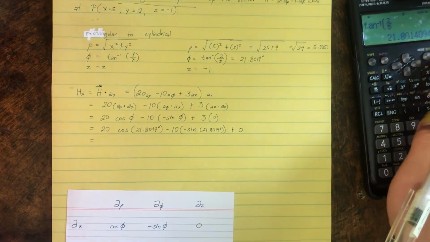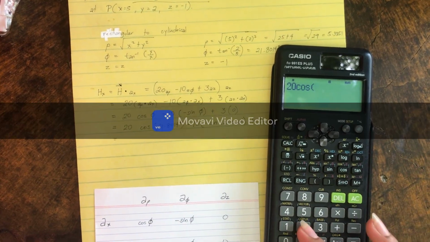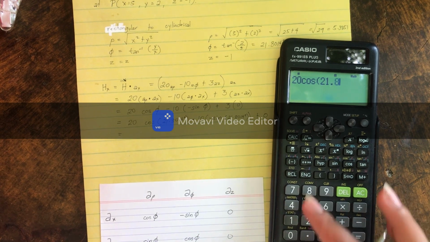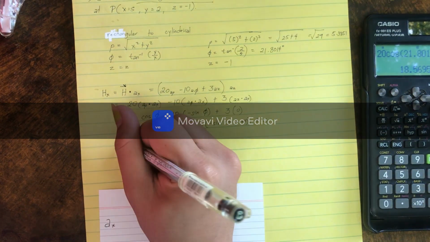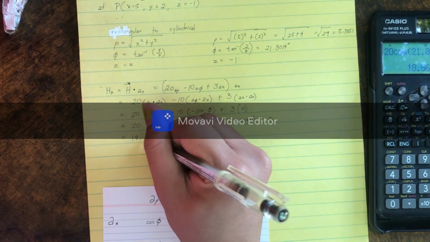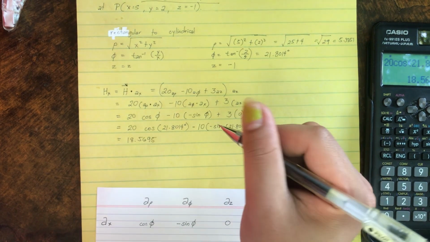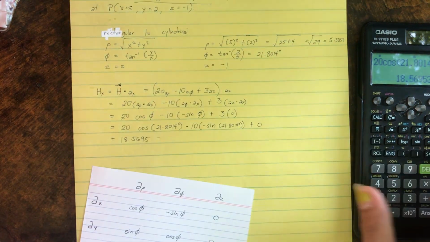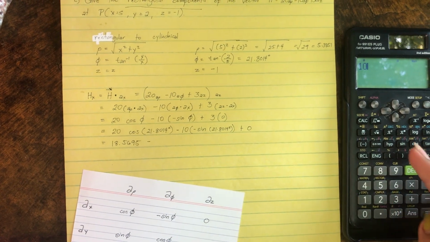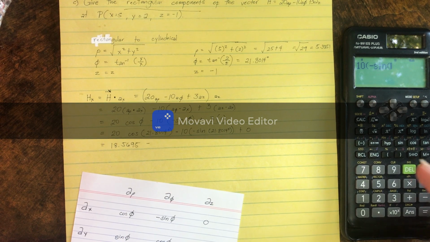Then we will simplify. We will input this in our calculator, and the result of 20 cos 21.8014 degrees is equal to 18.5695. Then minus 10 negative sine 21.8014 degrees.